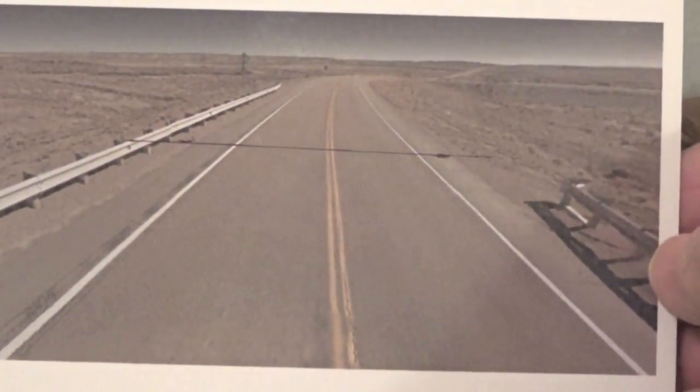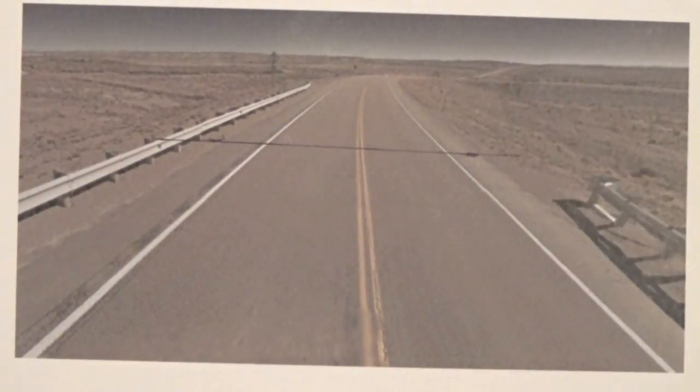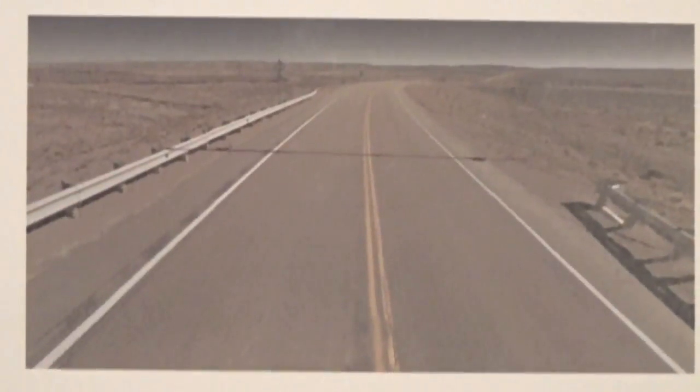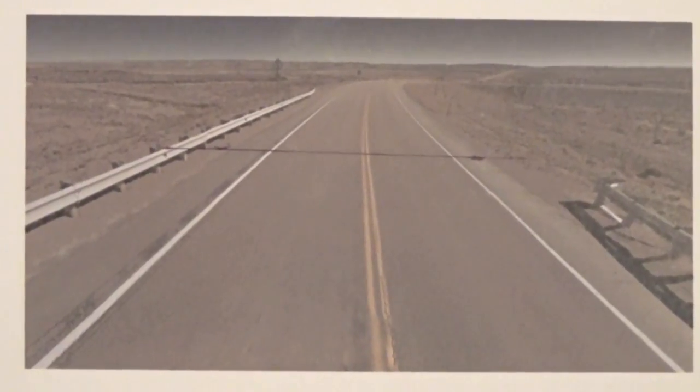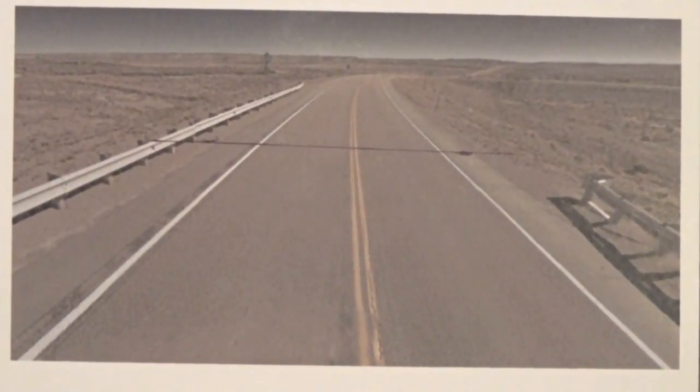I selected it for three reasons. First, the highway color and stripes match those of the 3D highway as closely as possible. I did adjust the color of the photo in iPhoto to match the color of the 3D highway more closely, but it was impossible to match the color perfectly.